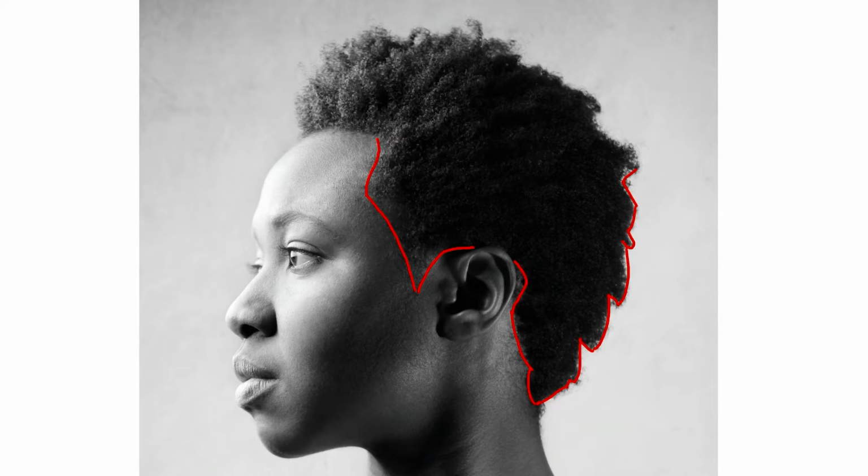Now, I have mentioned before that when it comes to drawing the hair, every subject is going to be slightly different, but regardless of texture and regardless of reference, there is always going to be what I call segments of hair.